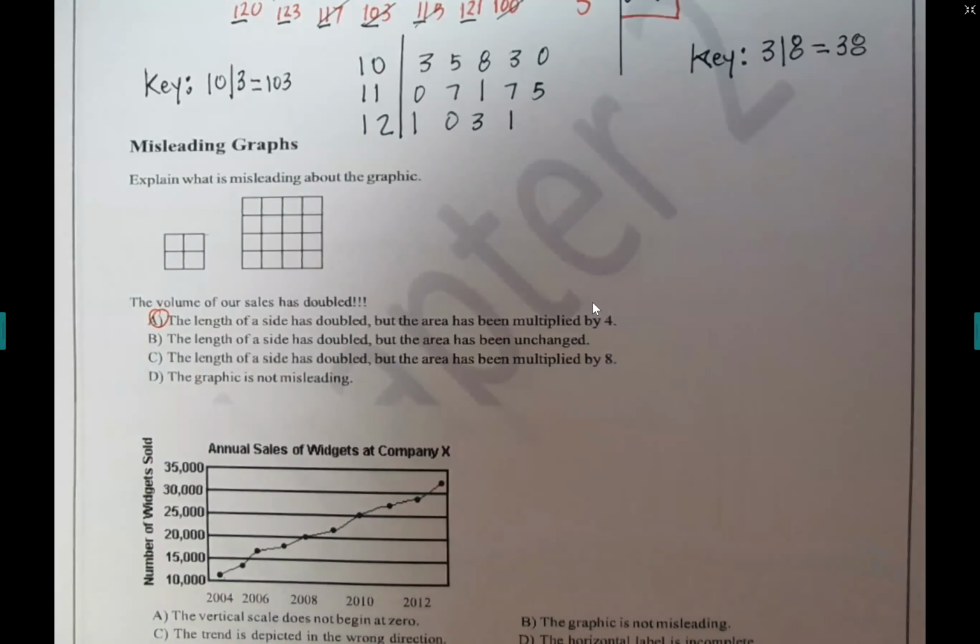The vertical axis starts at 10,000. Usually the vertical axis, if you learn beginning algebra, guys, what is this point here called? The origin. And what does it have? 0, 0. Yeah, it is not 0, 0, it's 10,000 here. That's misleading.